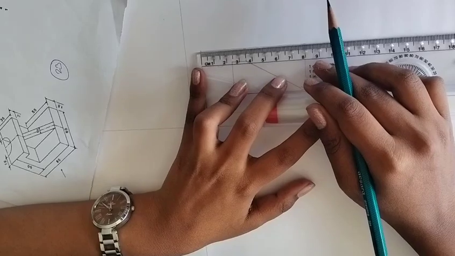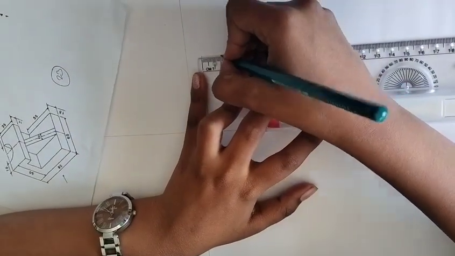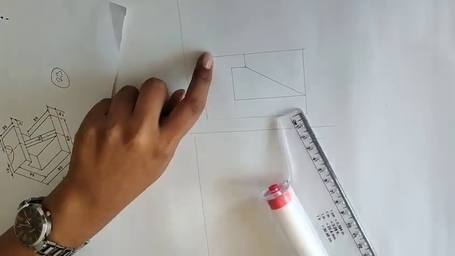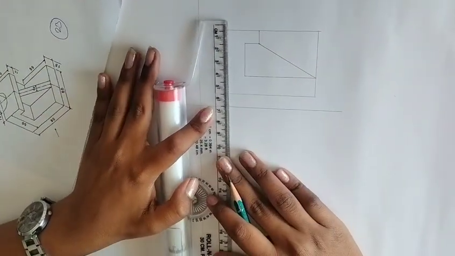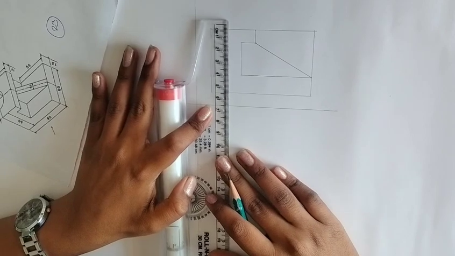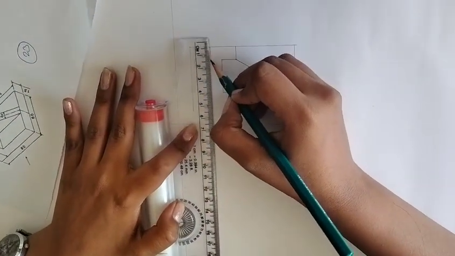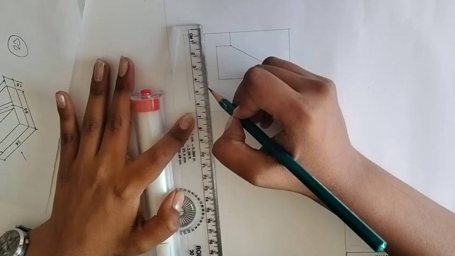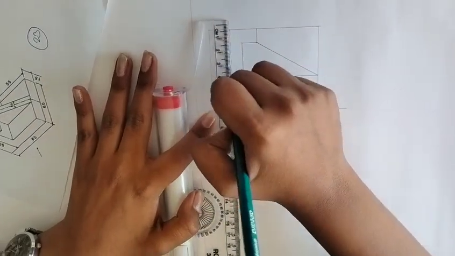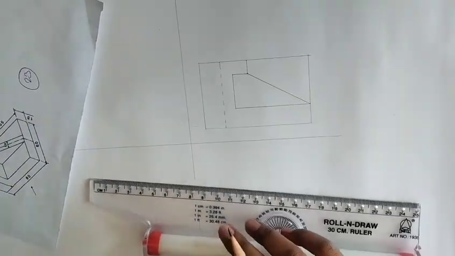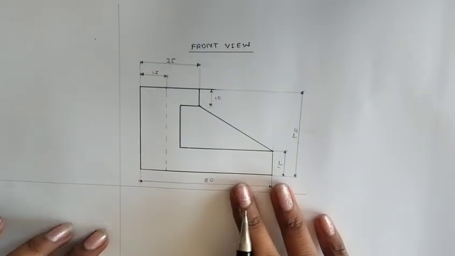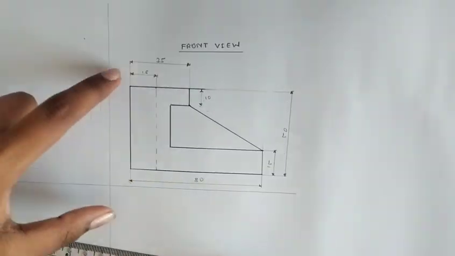Midpoint of 3.5 mm is 1.5 mm. So from 1.5 mm we will mark midpoint. This is our front view. So as we can see, here our front view gets complete.